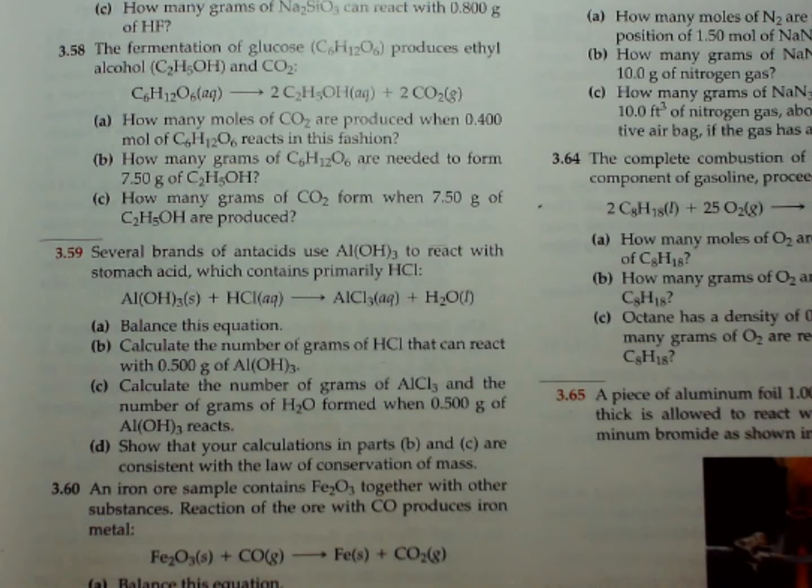Okay, we'll start with question 58. So it says that I have glucose and I ferment it to produce ethanol and carbon dioxide. The key here to do any of these stoichiometry questions is that you always have to start with a balanced chemical equation. If they haven't given you an equation, you need to write one.